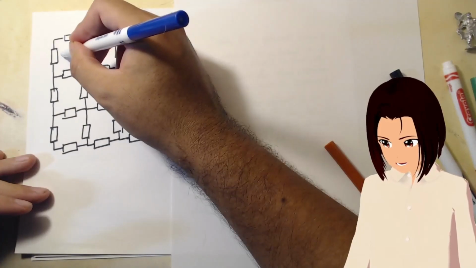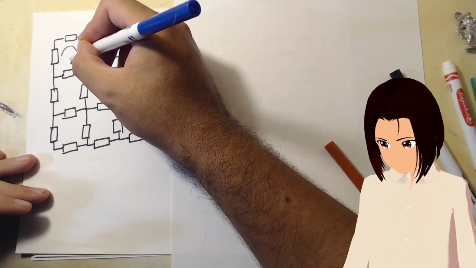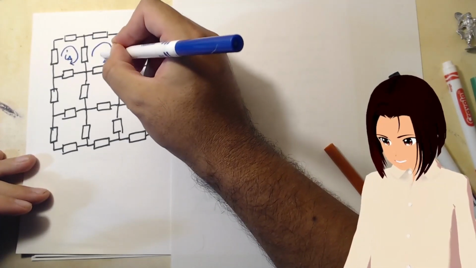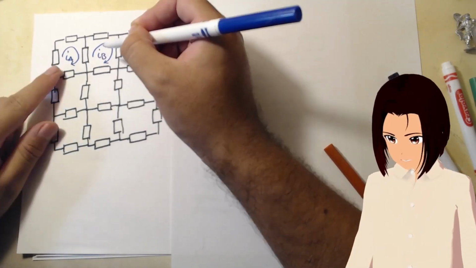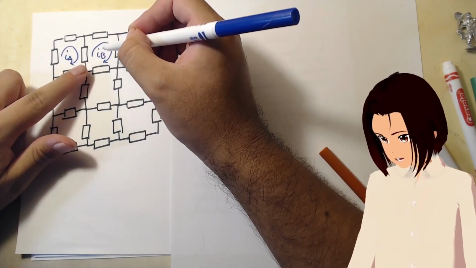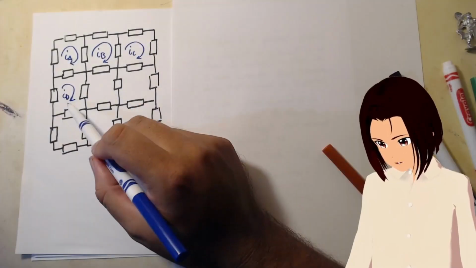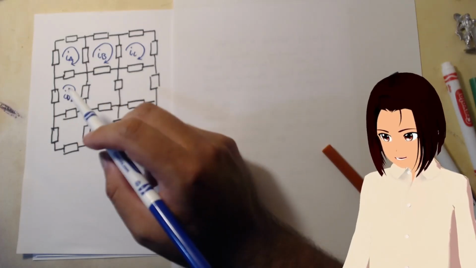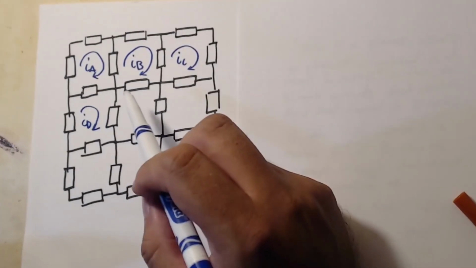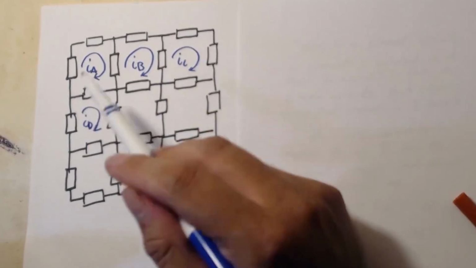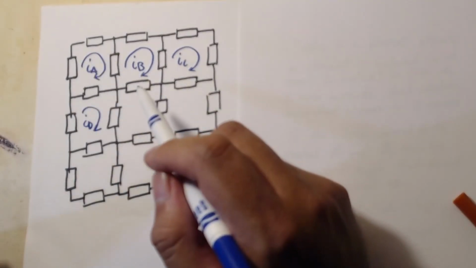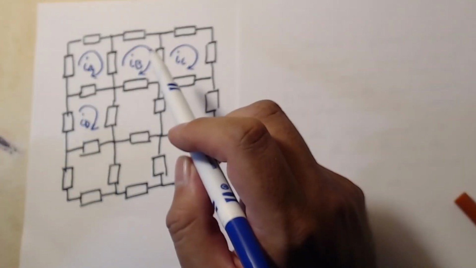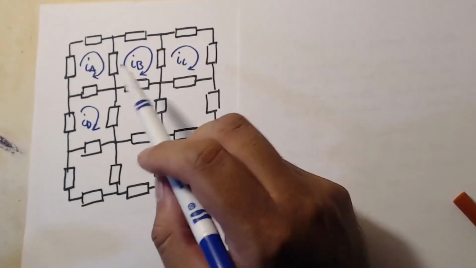So this one right here would be A. This one right here, you could say is B. So current A, current B, current C right here, current D, current E, F. You get it. This is a reference direction for all the mesh currents, and they're all taken in a clockwise sense, because it's easy to keep track of, and so we don't want to deviate from that.